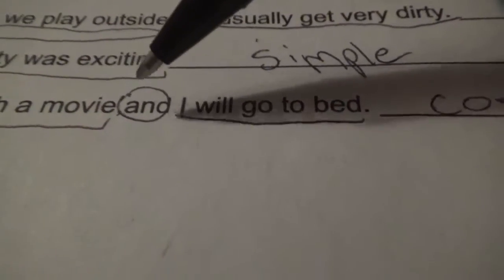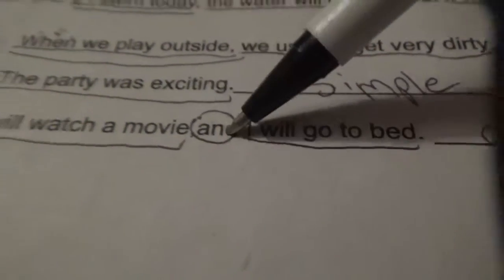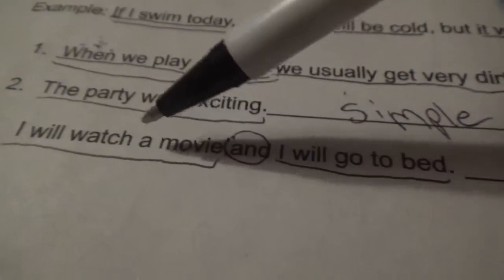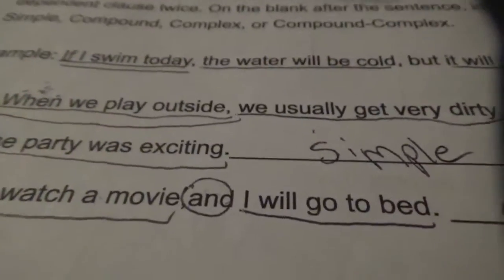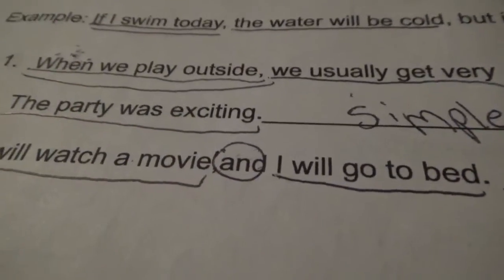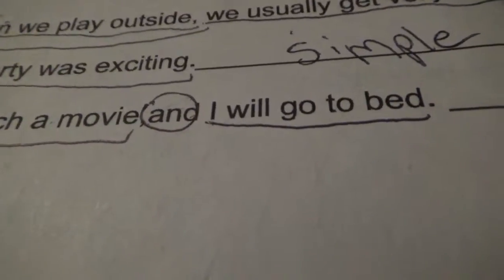Notice how I just circled the conjunction. You maybe didn't do that, but I just circled it to show you that that coordinating conjunction is not part of either clause here. I will watch a movie can be a sentence by itself. I will go to bed can be a sentence by itself. The coordinating conjunction joins those two independent clauses. It makes a compound sentence. All right, let's go on to number 4.